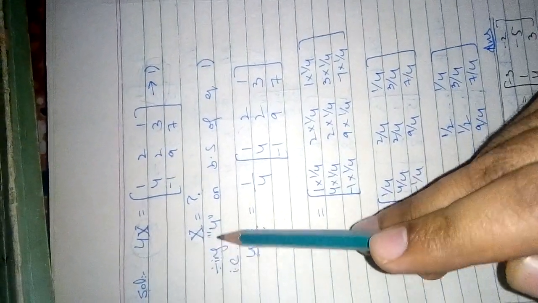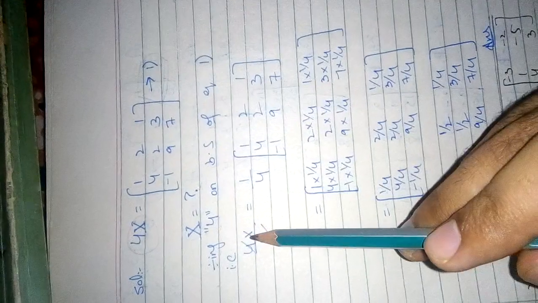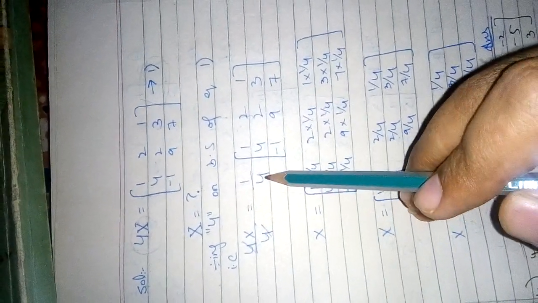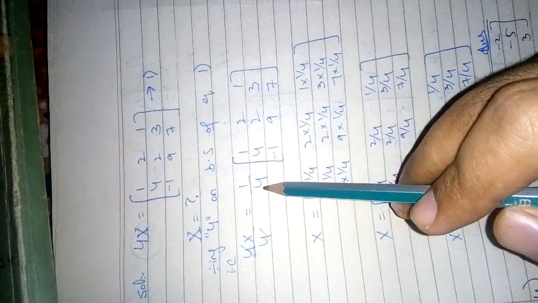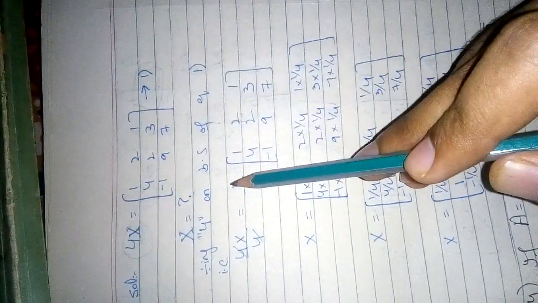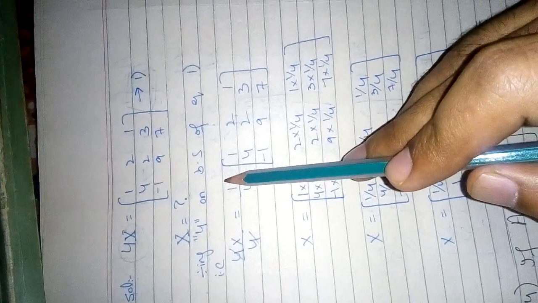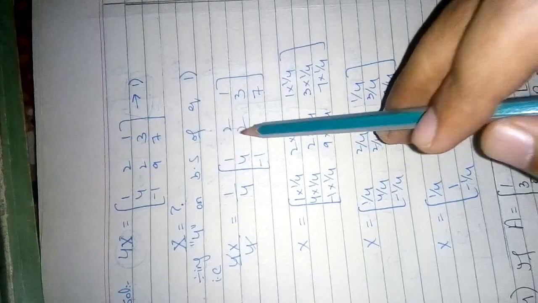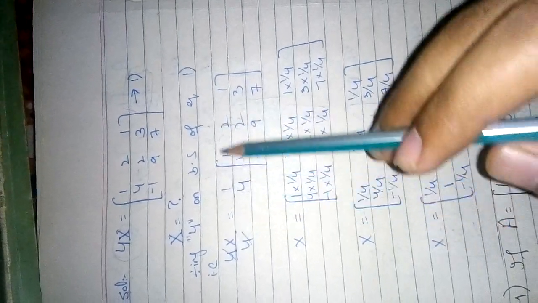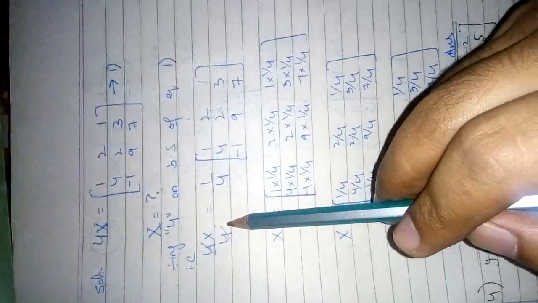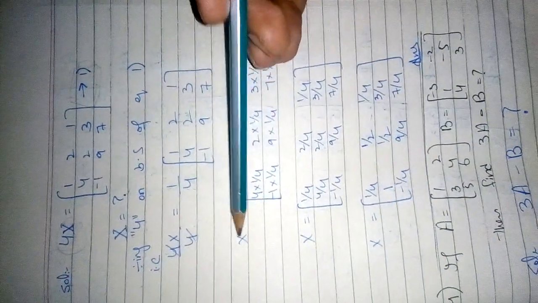So we have to divide by 4 on both sides. So 4X divided by 4 equals 1 by 4. Divide means 1 by 4. And this matrix. Now this 1 by 4 is also a real number, so we have to multiply it with every and all elements of this matrix, each and every element. Okay, so this 4 will be cancelled by this divide by 4, and we get X.